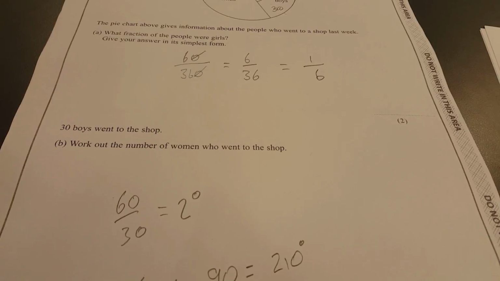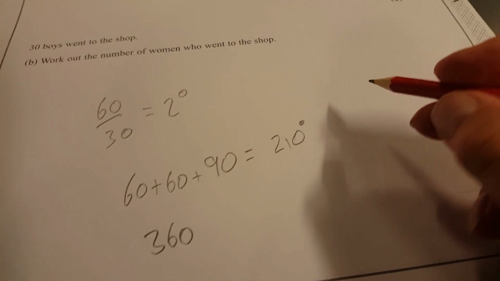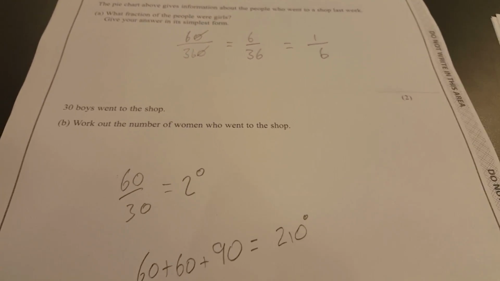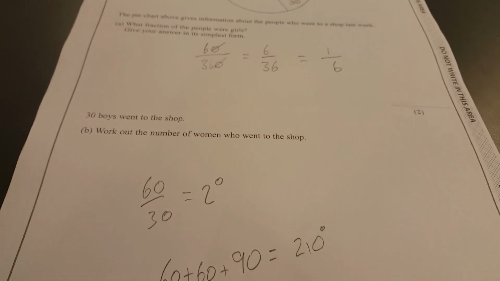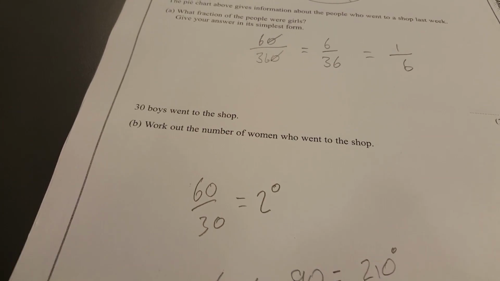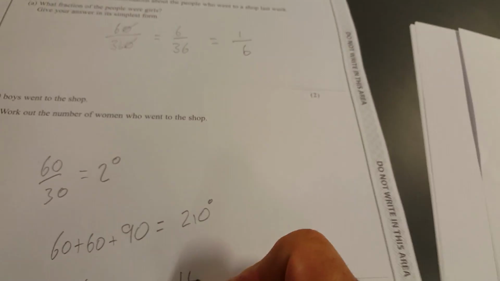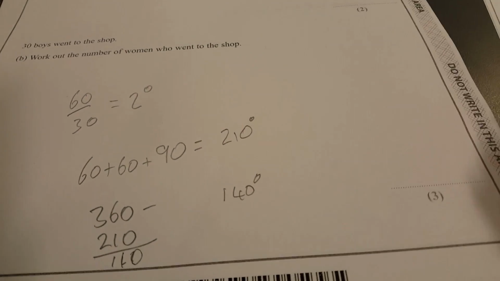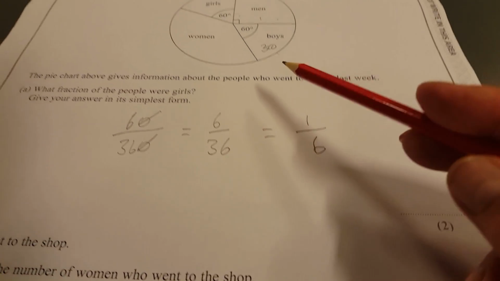We know that there's 360 degrees in a circle, so if we take 210 away from that, we're left with 140 degrees. I'll just write it over here a bit. 140 degrees.